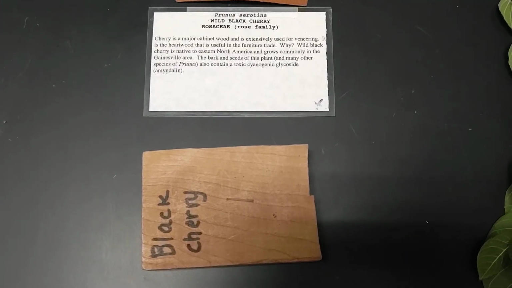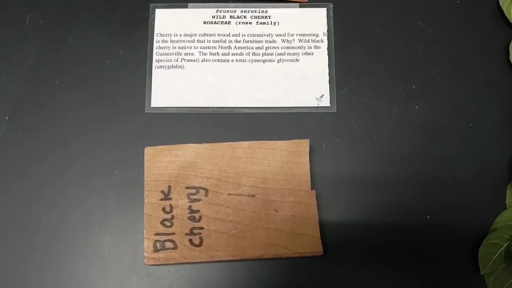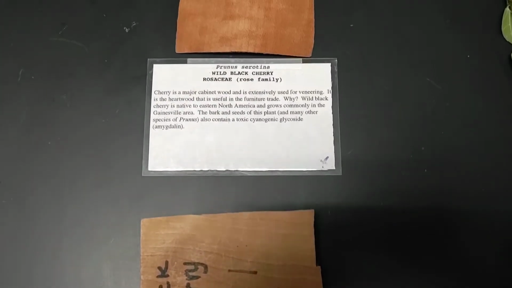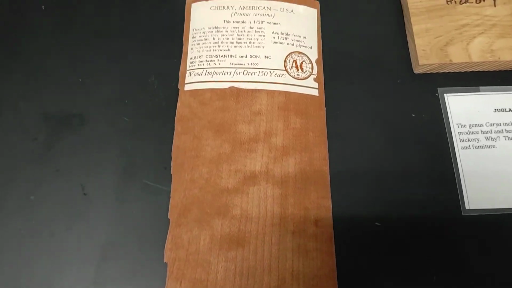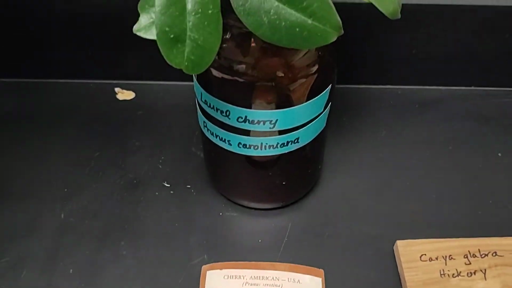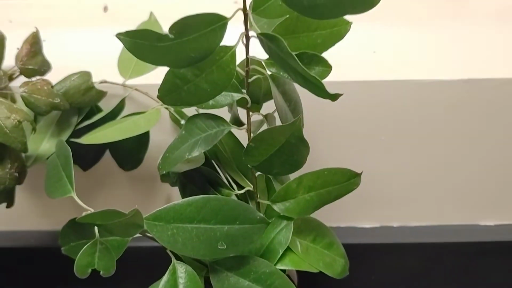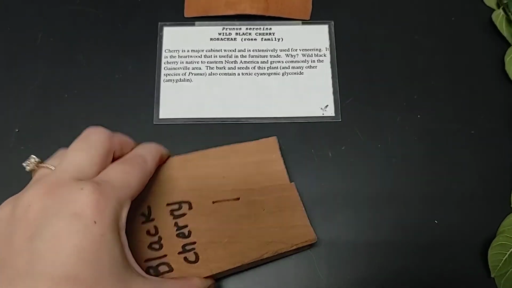Here is wood from Prunus serotina, or wild black cherry. This is found on campus very commonly. Laurel cherry, it's often called.